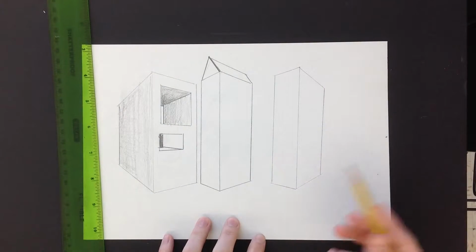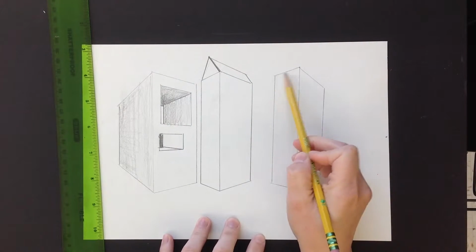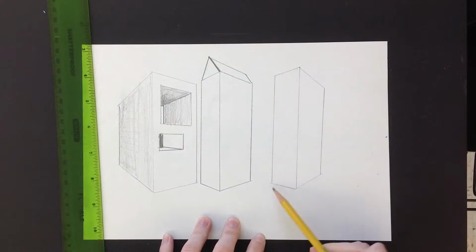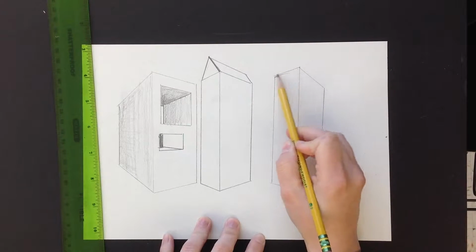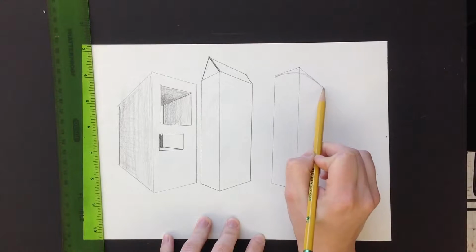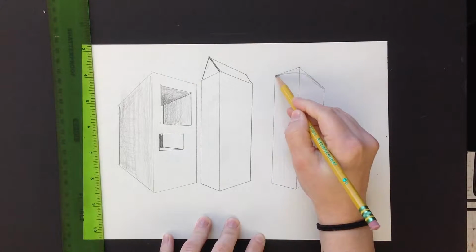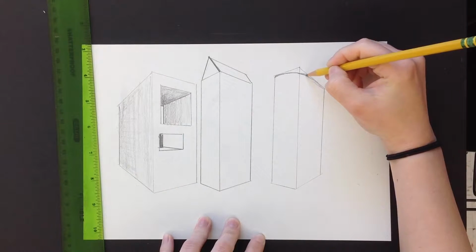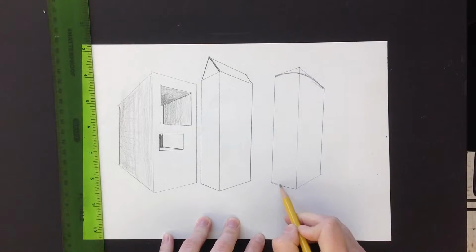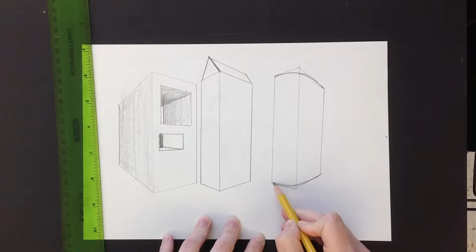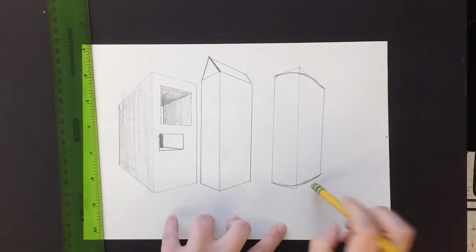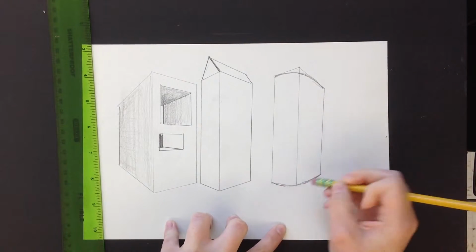Okay, so once you have that, you'll use the top and the bottom that you just drew as a guideline. And you'll round it off, the top and the bottom. And then you erase this extra part.